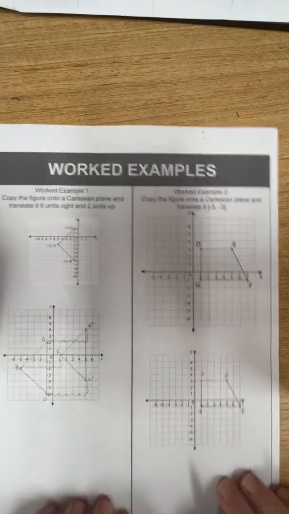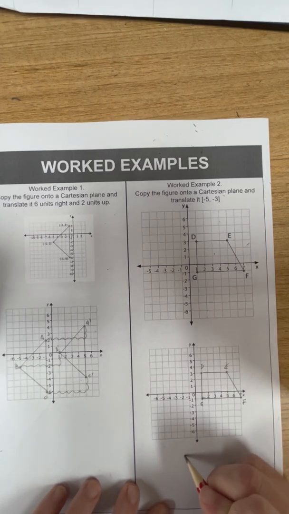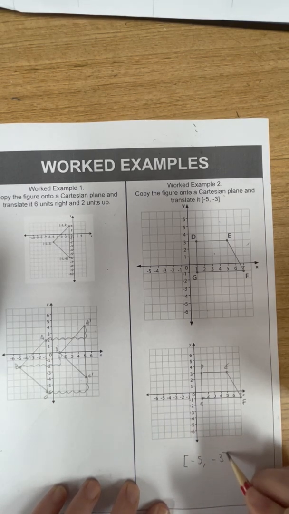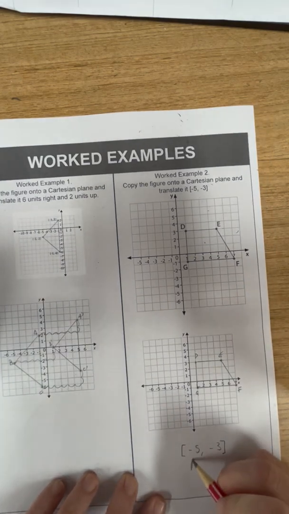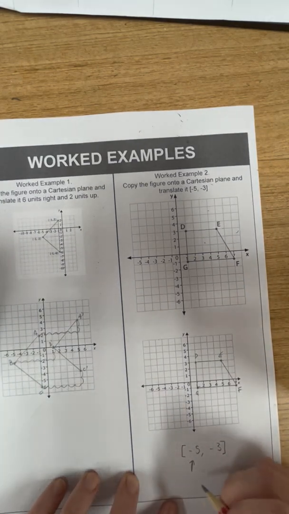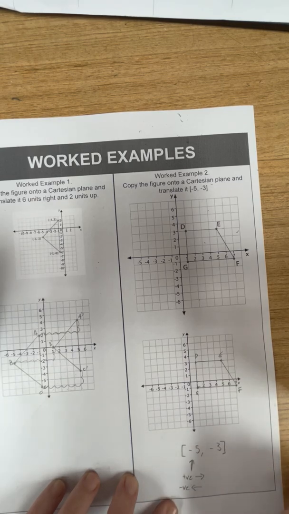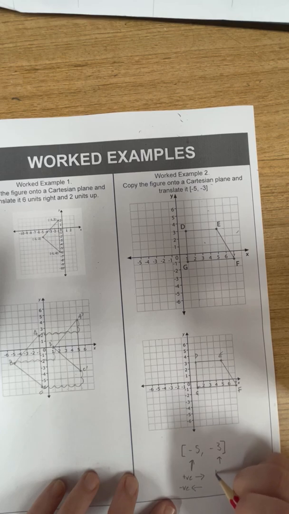Okay, now our translation here is written slightly differently. So we've got it written in square brackets as -5, -3. And what this means is this first value tells us where the x is going to go. If it is positive, then our x value is going to move to the right. If it's negative, our x value will move to the left. The second one tells us whether we're going up or down. So if it's positive, you'll be moving up. If it's negative, you'll be going down.